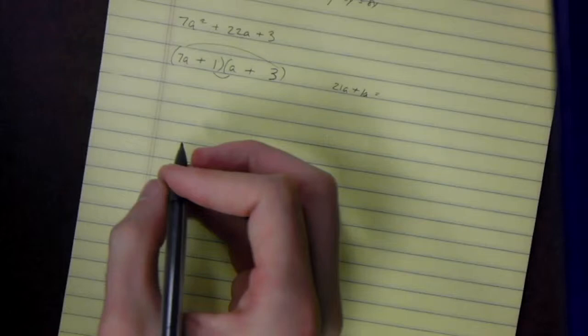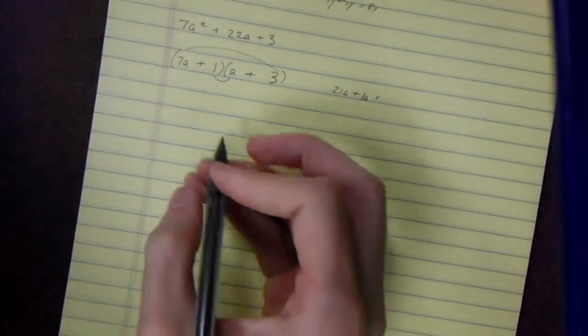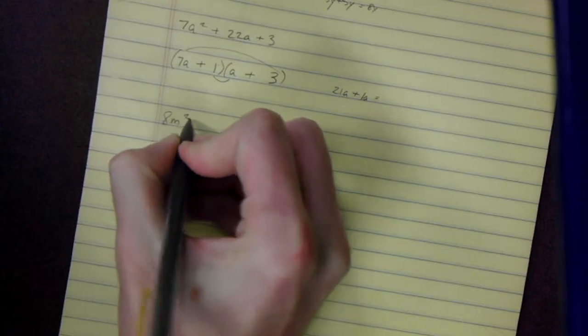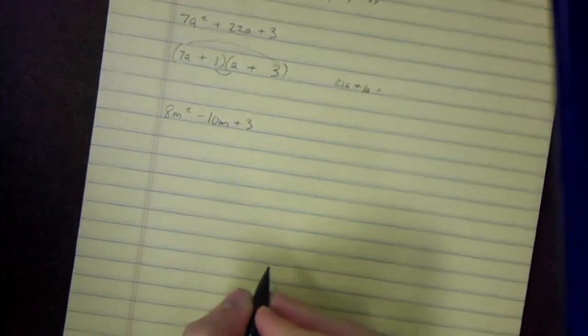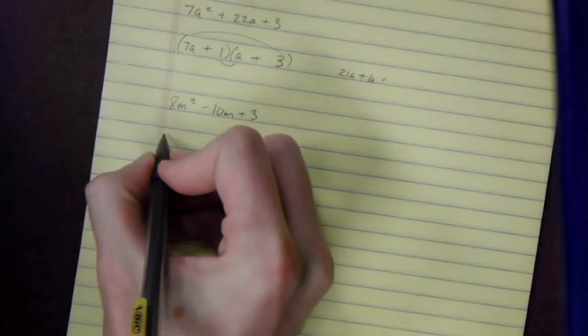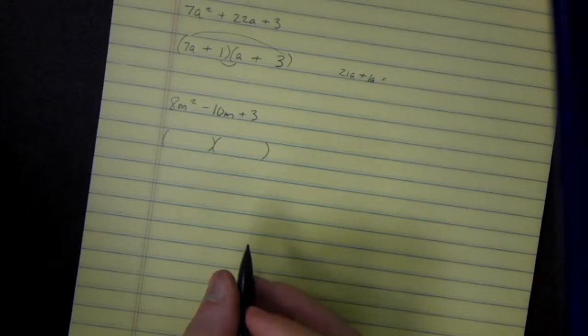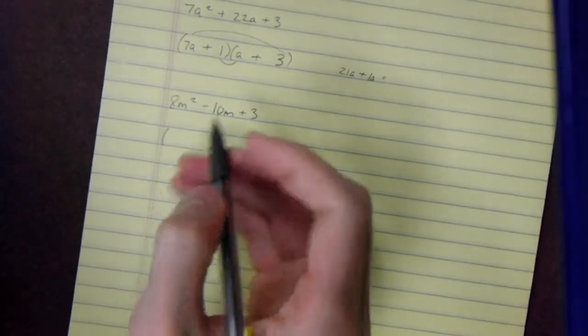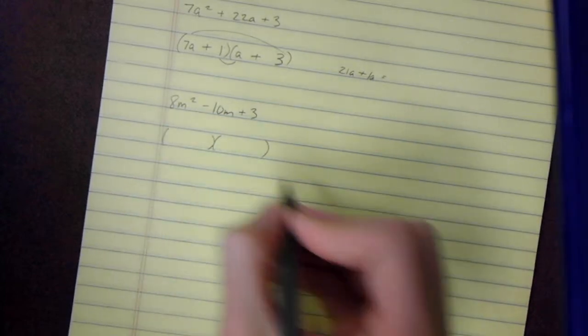Okay? However, not every problem is going to have plus and plus. Sometimes the signs get mixed up. For example, here we have this problem. Okay? And this also leads to having more possibilities that we can try. So here, 8m squared, well, that could be 8m and 1m, or it could be 4 and 2.